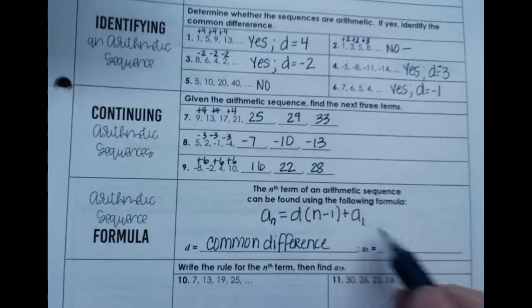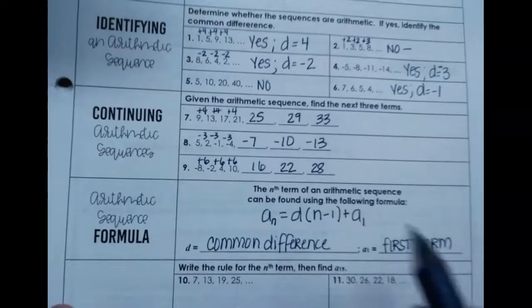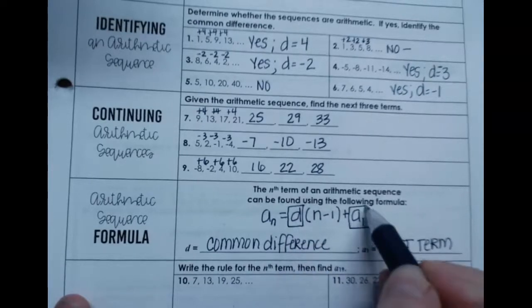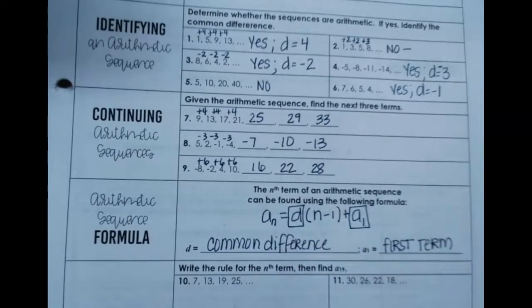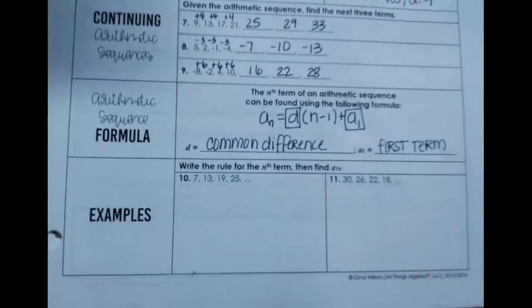And a sub 1, that is your first term. You'll plug it in there. All right, so we're going to plug in a number here, and we're going to plug in a number here, and then we're going to have to distribute and combine like terms to come up with a formula. And our formula will be a linear equation. All right, so let's take a look.